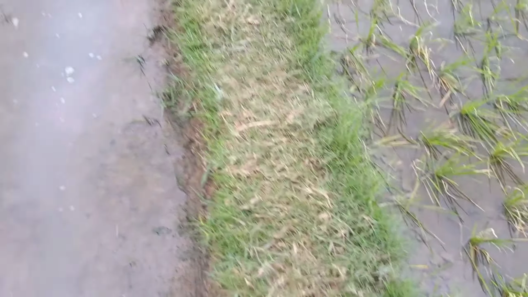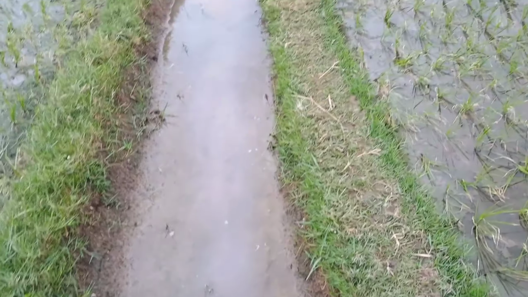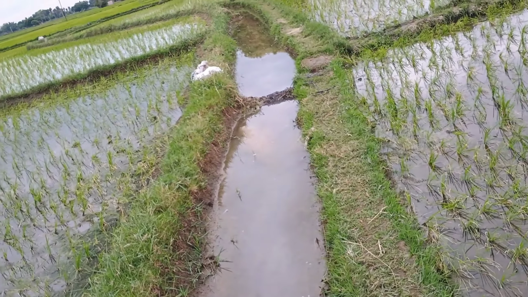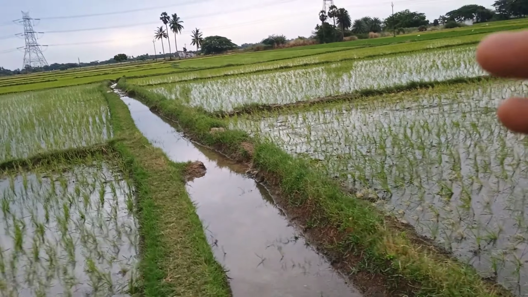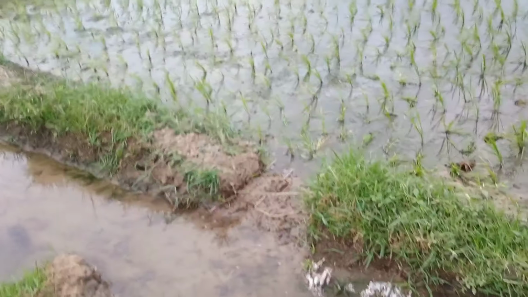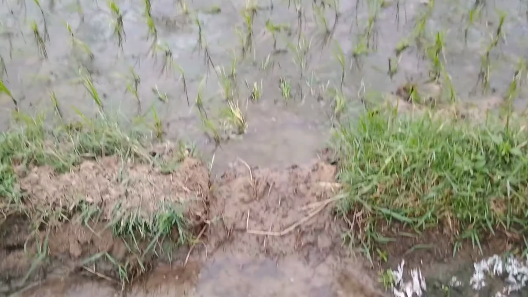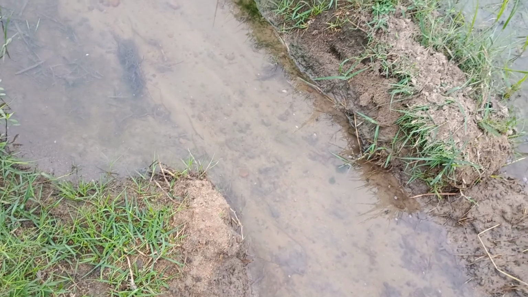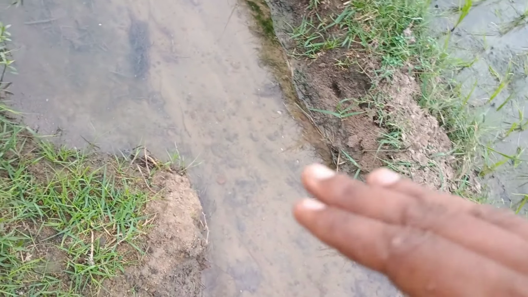This is the place for irrigation, where the water supply flows through and reaches the destination. If they need to supply water to this particular field, they cut through it and stop this with mud or sand, and the water will not go from here.